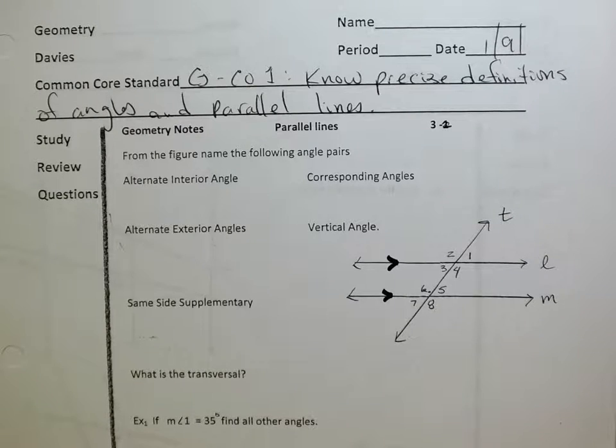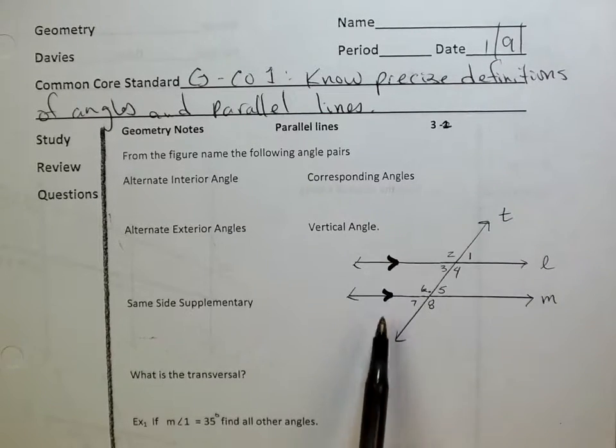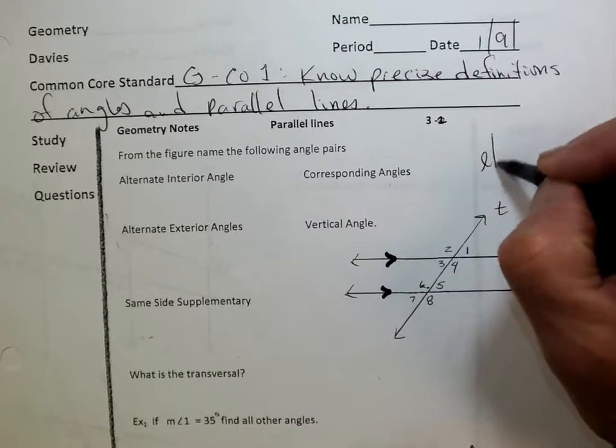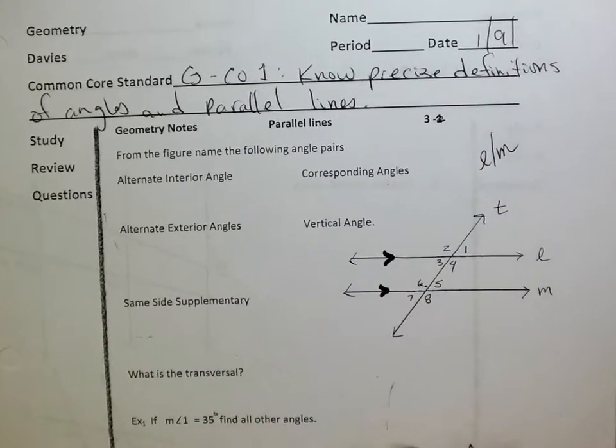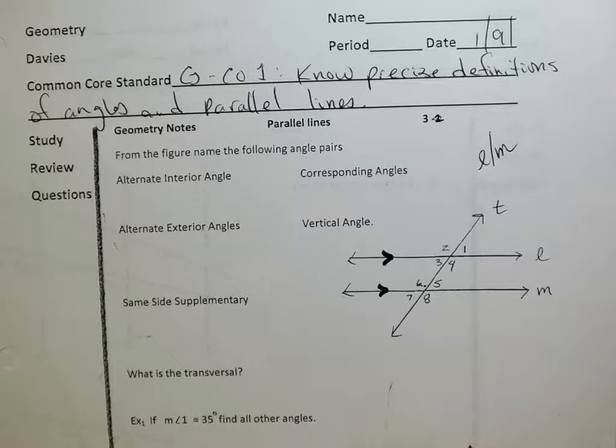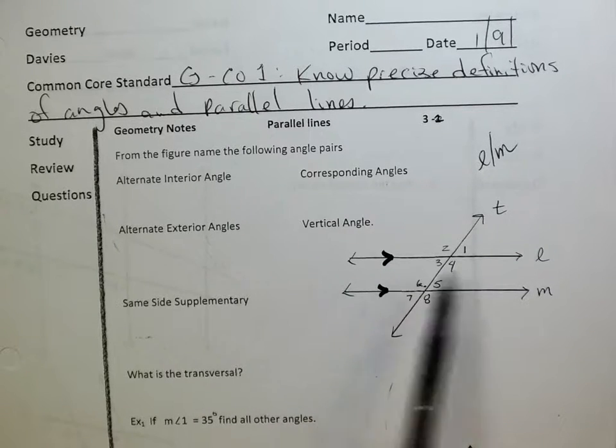Okay, now right off the bat. When I have this dark arrow here, that's telling us they're parallel. I could write L is parallel to M, but these dark arrows, you'll see the same thing in the book. It means they're parallel, okay? So when you see that, you know L is parallel to M. So let's go ahead, let's do this.